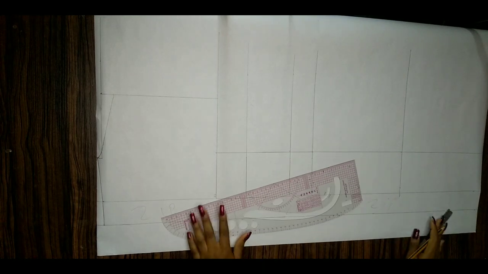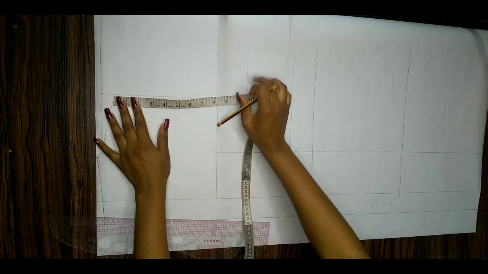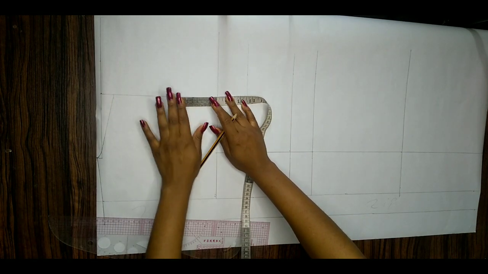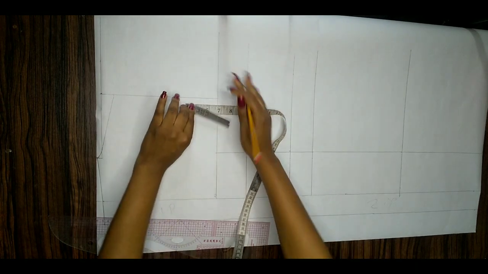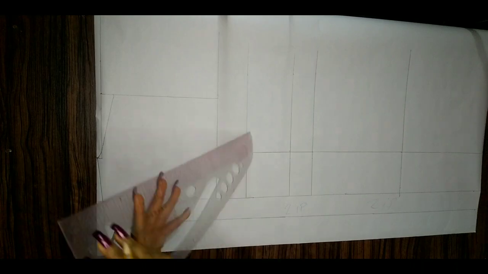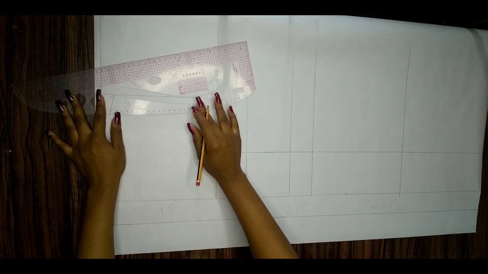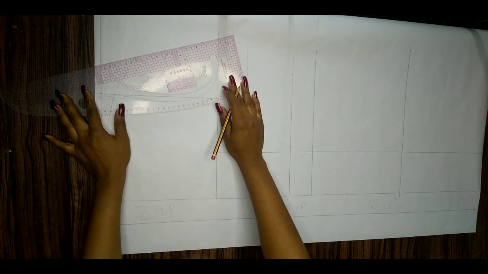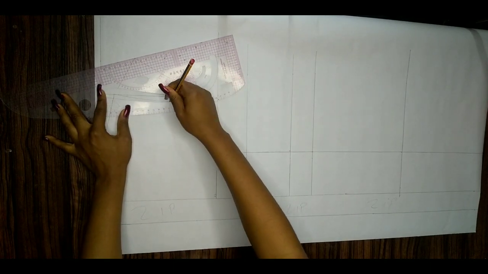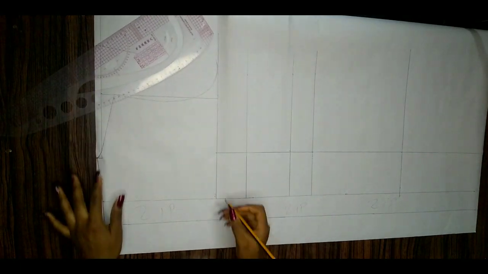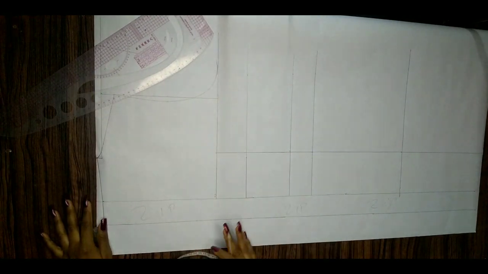Okay, so it was at this point I realized that I haven't made my armhole curve. So I'm dividing my armhole line by 2. I'll make a mark at the division of my armhole line. I'll go in by half an inch and I will connect from my shoulder slope to that half an inch, and from that half an inch all the way to my chest line. So that's done.